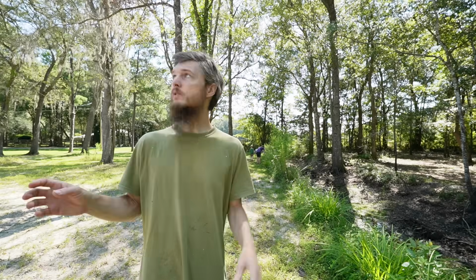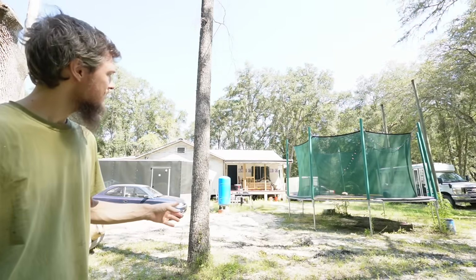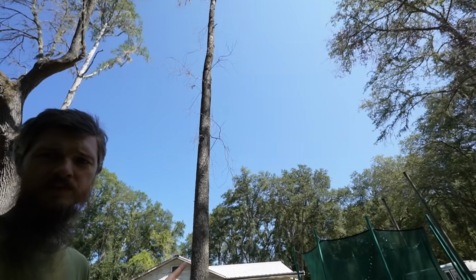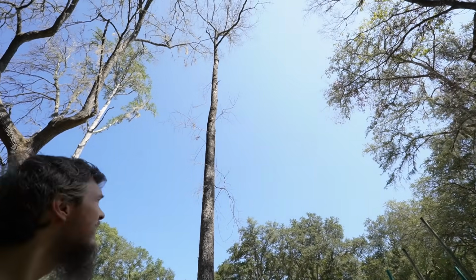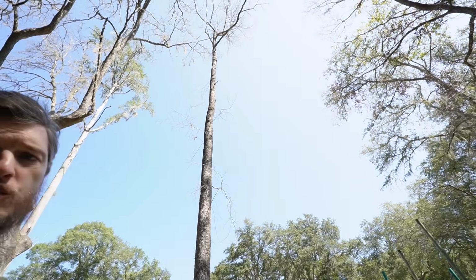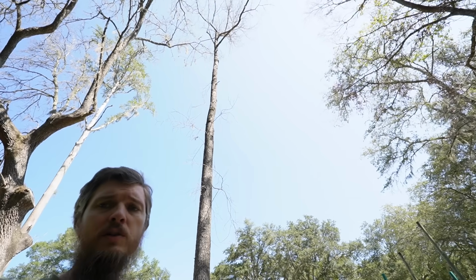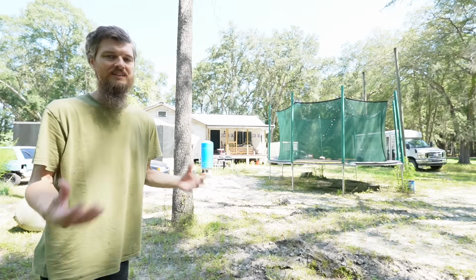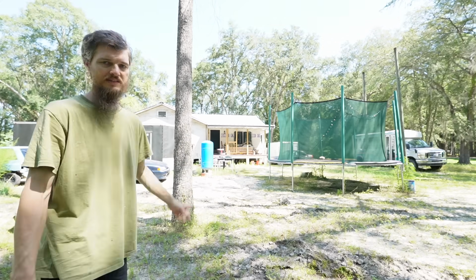The point is we have dead trees, and today I'm going to be taking some of them down. I'm going to be starting with this one. Let me show you. Look at this thing. It just goes straight up. It's a very tall tree. It doesn't have many limbs. And it's pretty small, and since I have a new chainsaw, I think I can take this down.